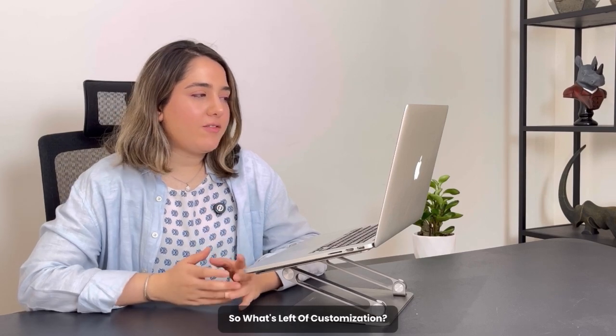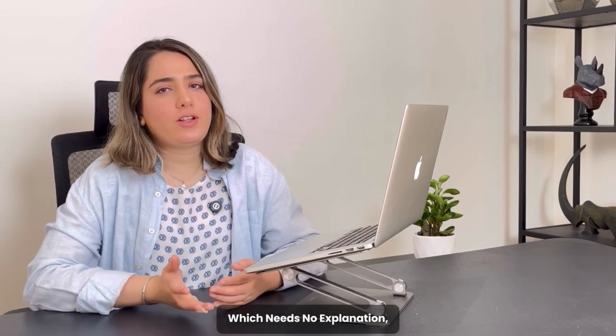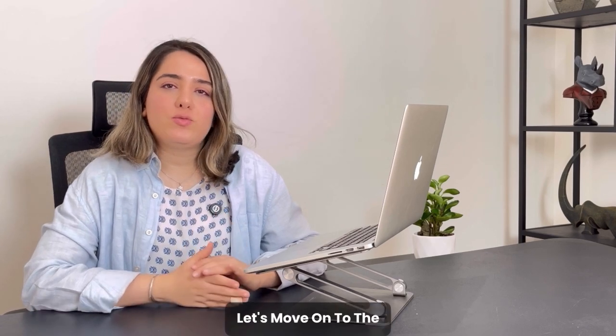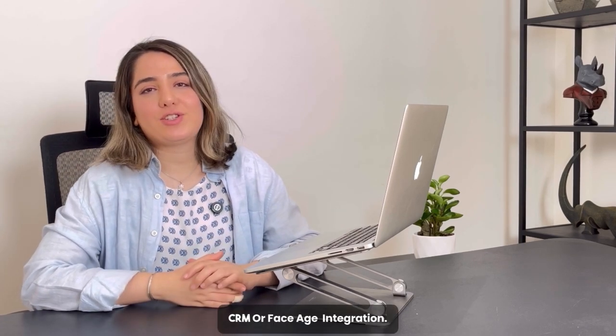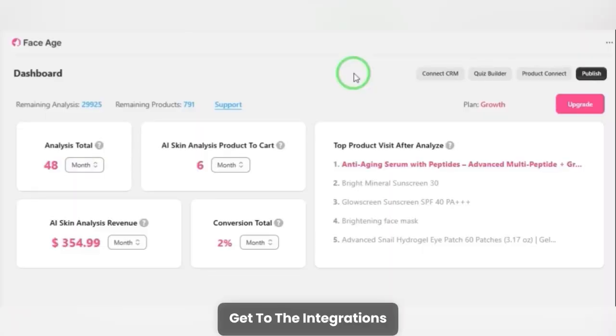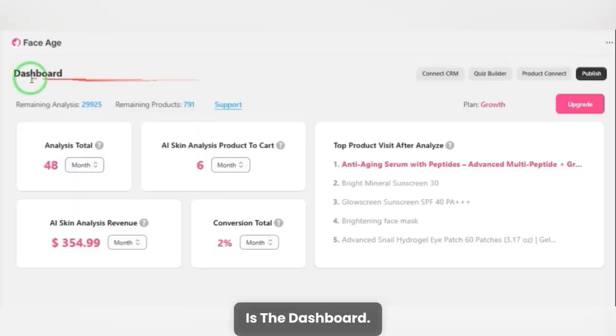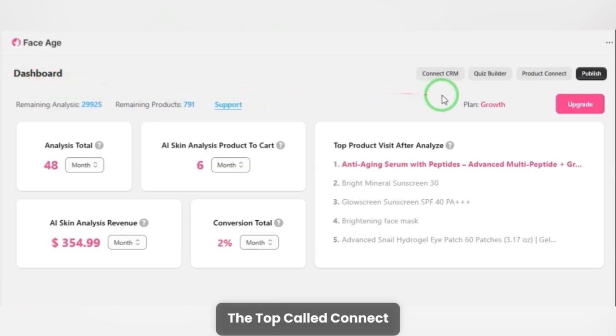So what's left of customization? Well, support, which needs no explanation like plans. And let's move on to the last part, which is connect to CRM or FaceAge integration. The easiest way to get to the integrations is the dashboard. When you enter the FaceAge homepage, there is a button at the top called Connect to CRM. You can connect FaceAge to 3 tools, of which the first 2 is somehow related.